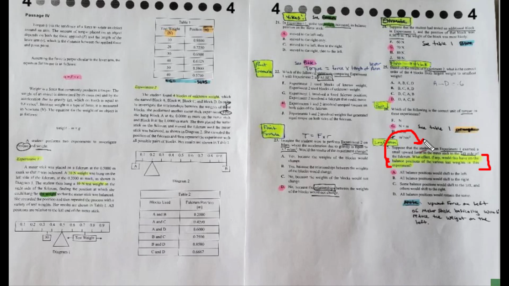Here in experiment 1, we're going to exert a small force on the meter stick on the left side of the fulcrum. So that leads us over here to experiment 1. So here's our fulcrum. And we want to know what happens to the balance stick. So we're going to put a small force here. In essence, what they're saying is we already have 30 newtons going down, and we're going to exert an upward force. So really what this means is we're going to lighten the force over here.